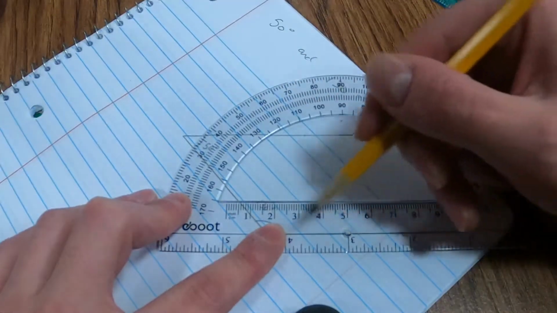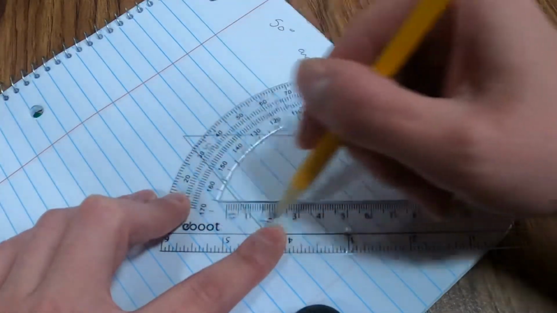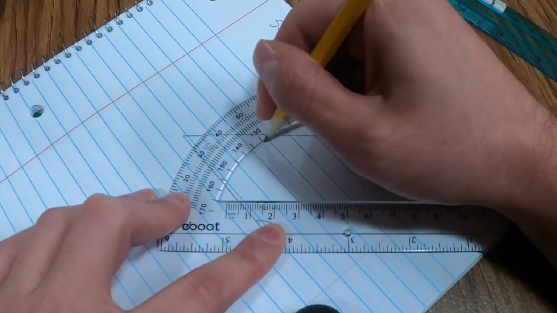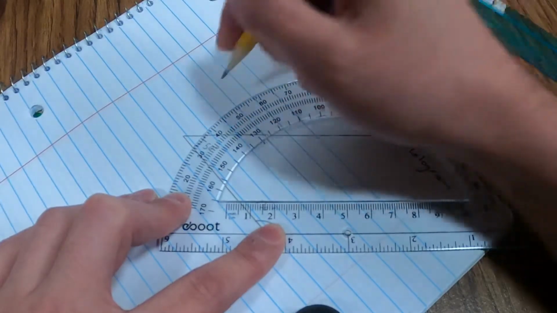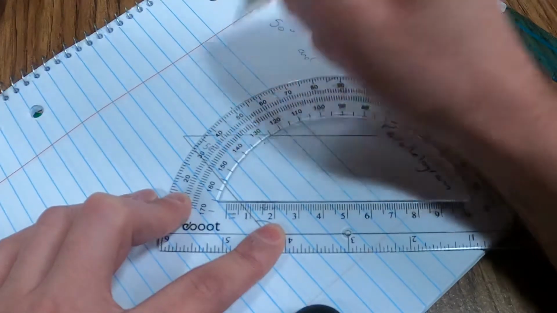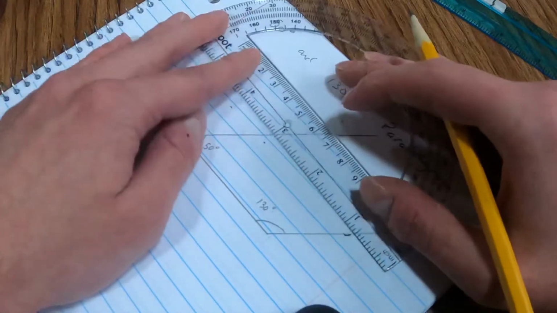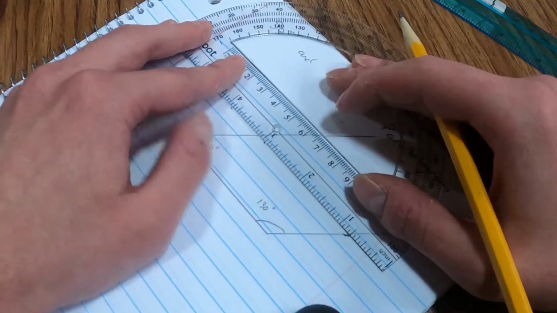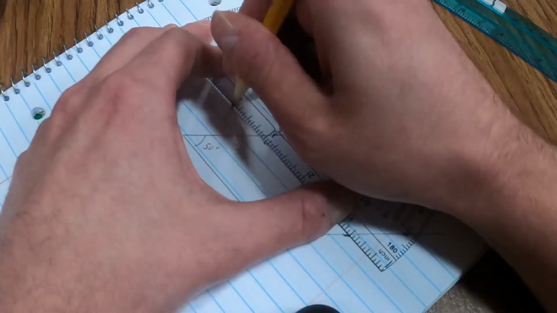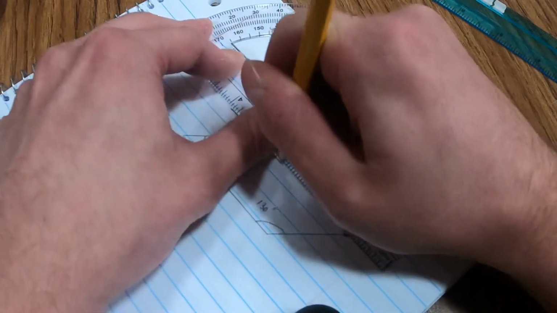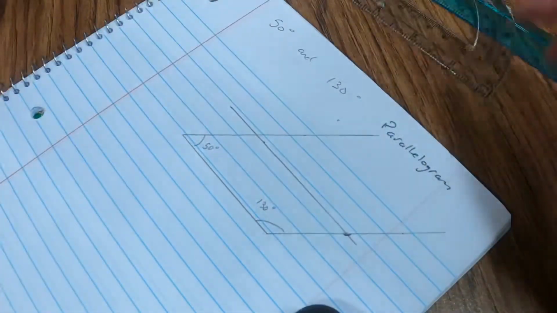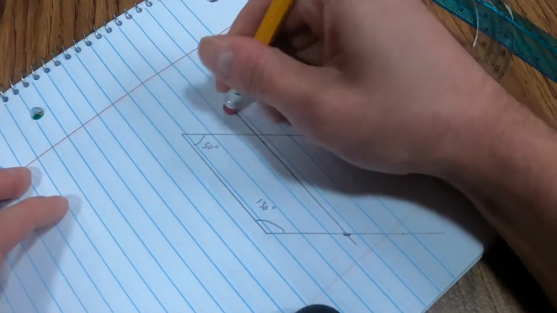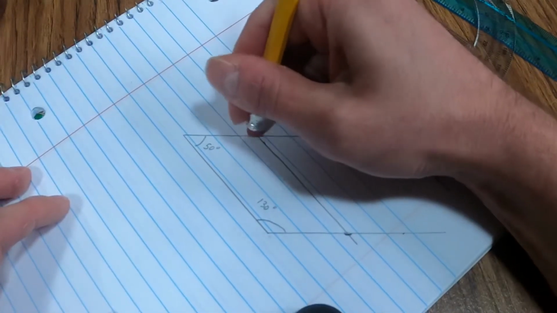So notice my base is here. And 50 is right here. So I'm going to mark a point here. You can mark 2, it should be the exact same thing. And then I'm going to connect all those points to make my parallelogram. So then my parallelogram obviously is here. So I'm going to just erase all these extra lines because I don't need them.